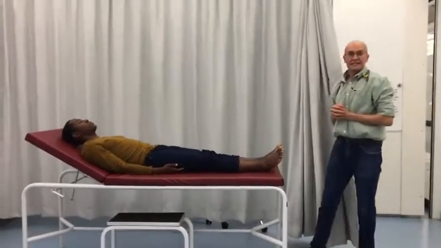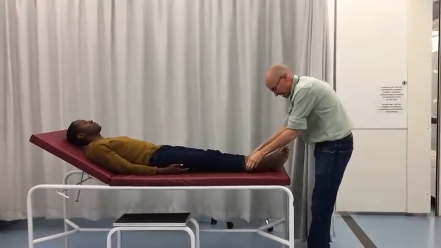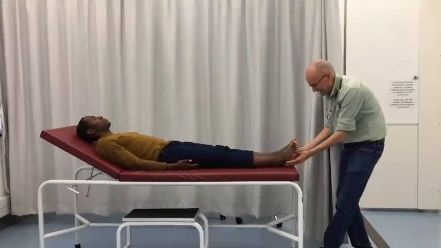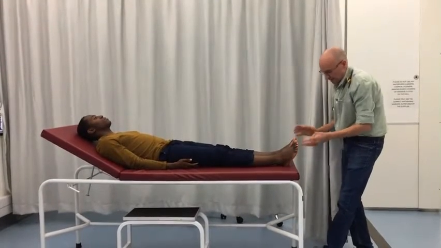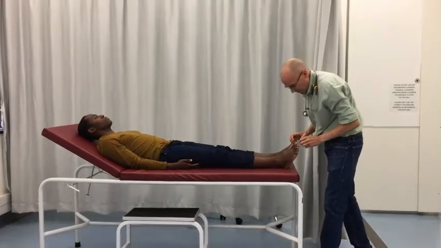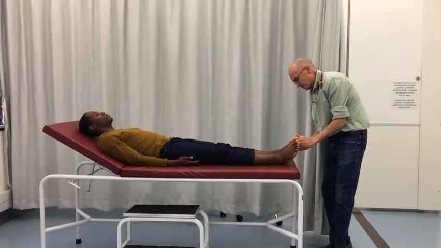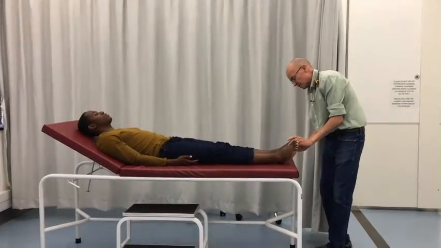So the next thing is the skin. Skin includes not just the skin of the foot, but also any corns, calluses. Remember the nails. There's often fungal infection of the nails. Look between the toes for any fungal infection between the toes.